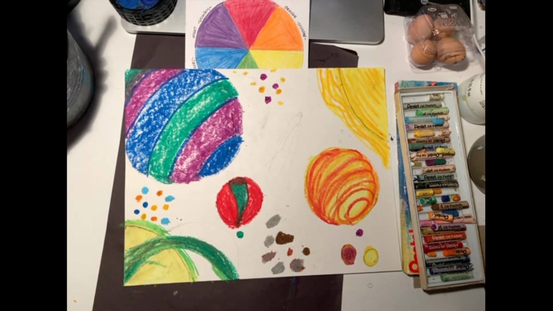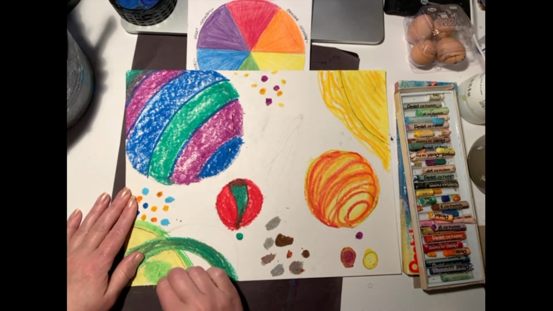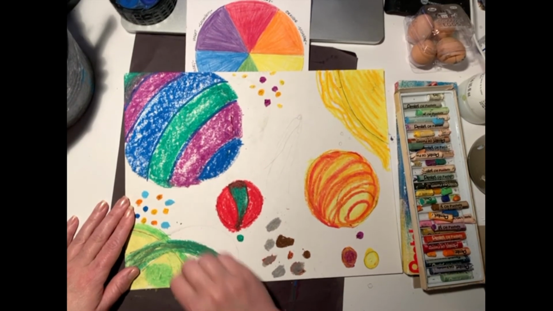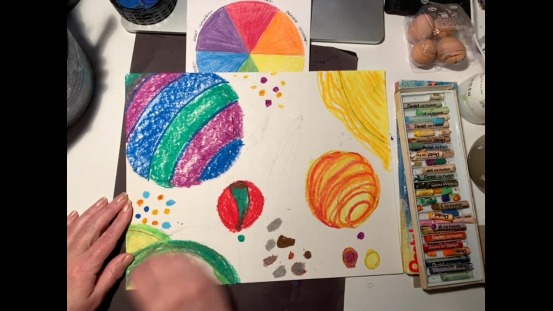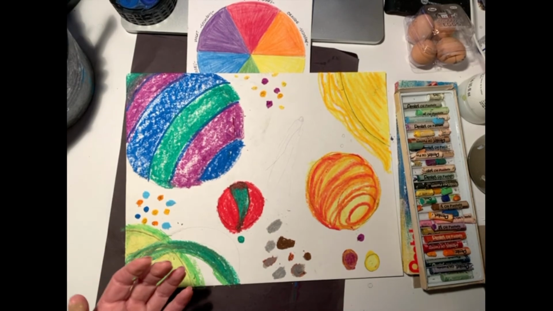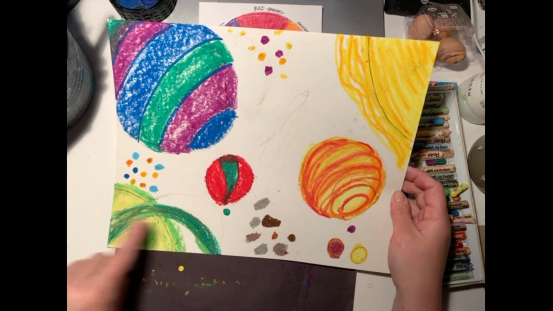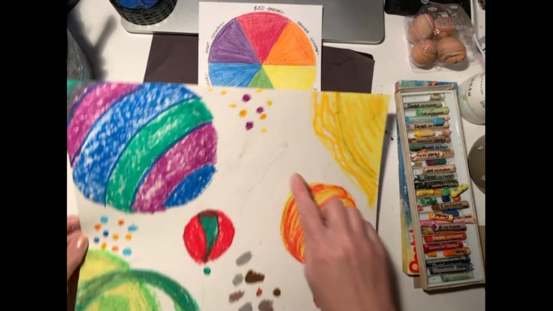So I hope you're just having fun playing with this. I'm going to put a light green spot on this planet. And you can always, if you press firmly with these, you can blend colors on top of each other, which is what is really fun about the oil pastels, even though they make your hands feel a little sticky. So far, pretty exciting seeing a bunch of different planets. We've got our star or our sun.